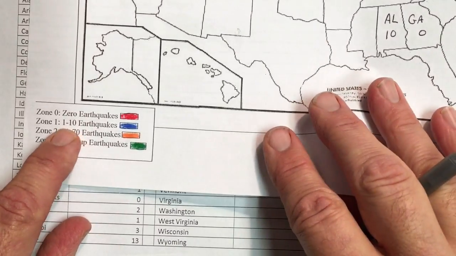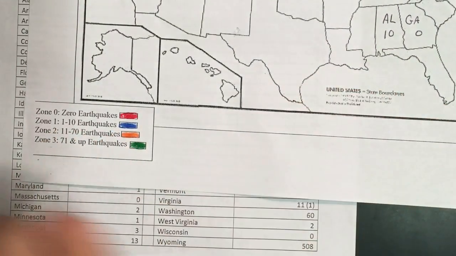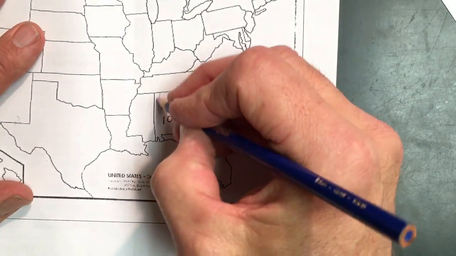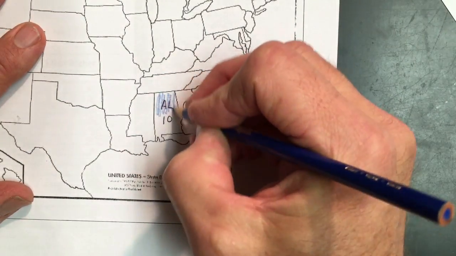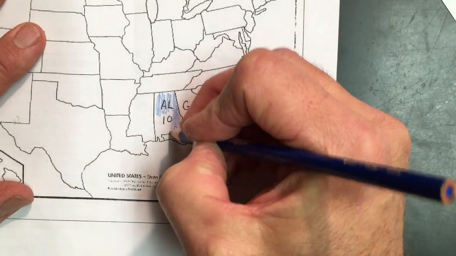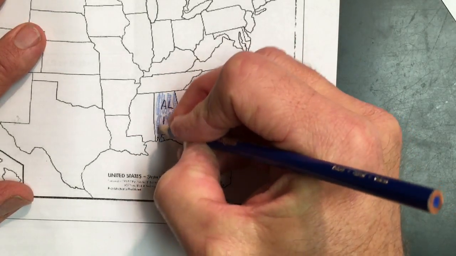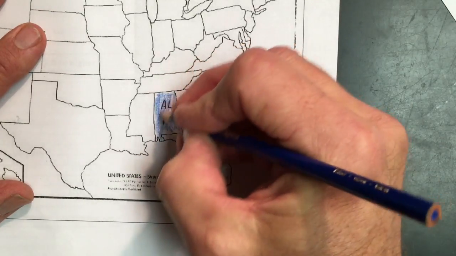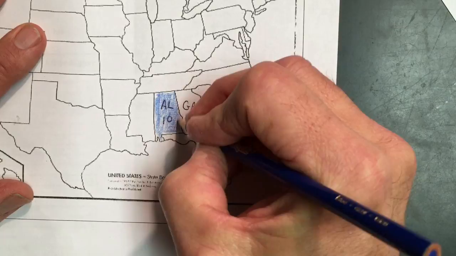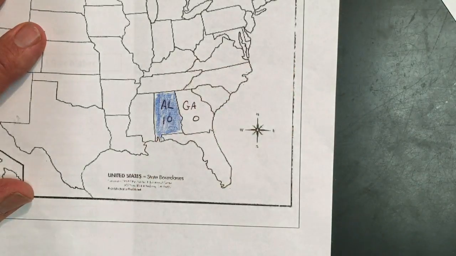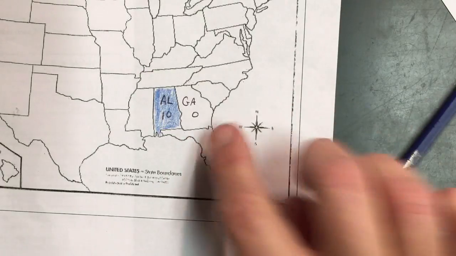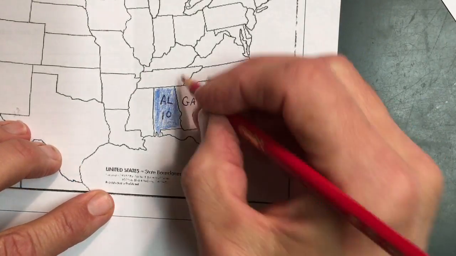So let's look at it. Alabama has 10. On my scale, 1 to 10 is blue, so Alabama is blue. Now, I'm no artist, but I'll try to do a neat job. And this is about as good as it gets for me. Some of you are better with this. And this is kind of a therapeutic activity. It just helps you solve some problems you may have in your life as you're coloring, thinking of other things. All right, Georgia has 0. 0, I chose red. I'll color that in red.